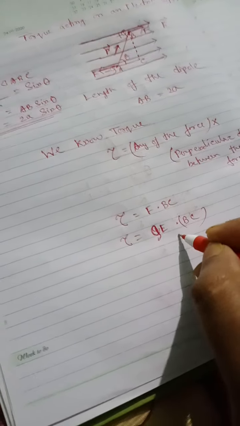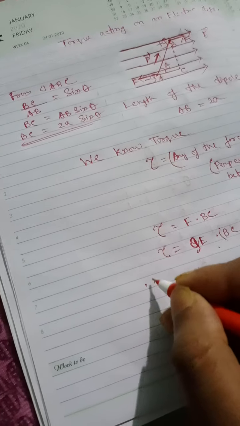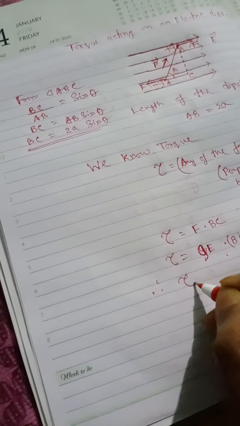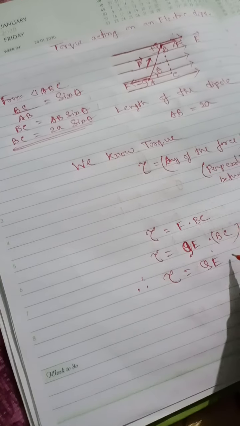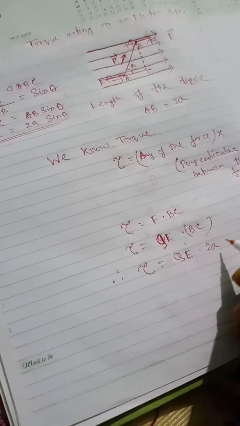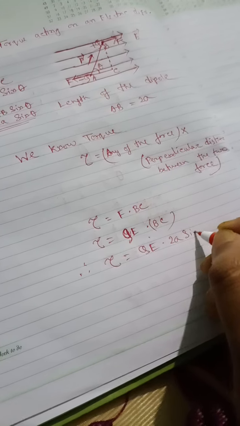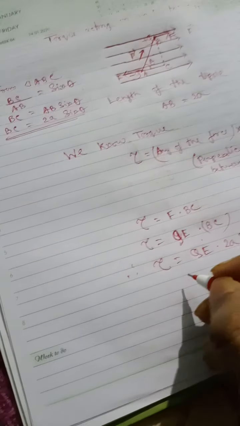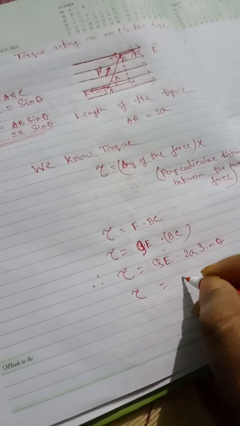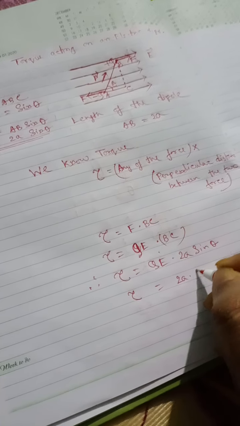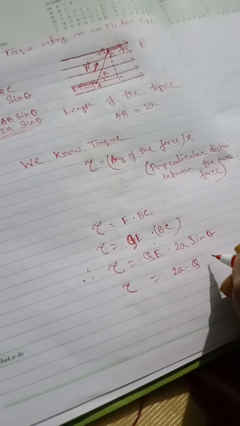Now we put this value of BC in this equation. Therefore you can write tau is equal to QE, and the value of BC is twice a sin theta. So tau is equal to 2a into Q into E sin theta.